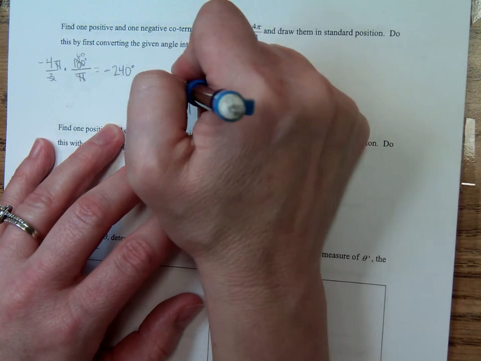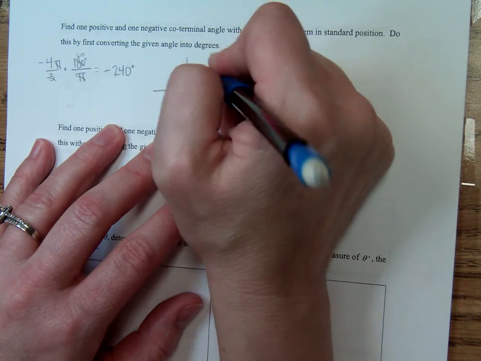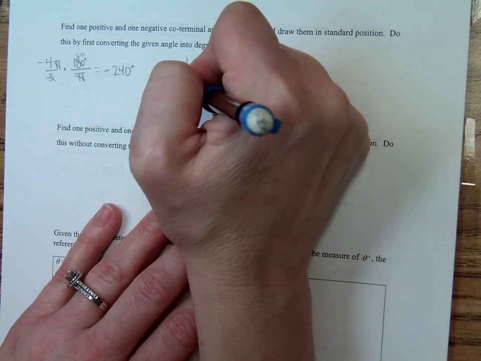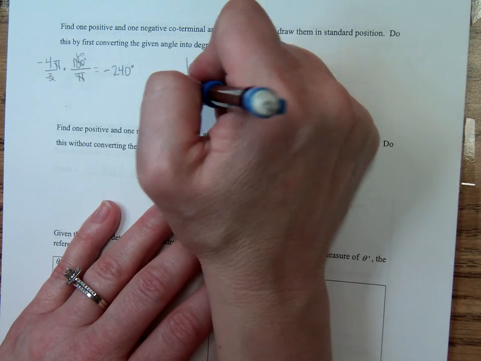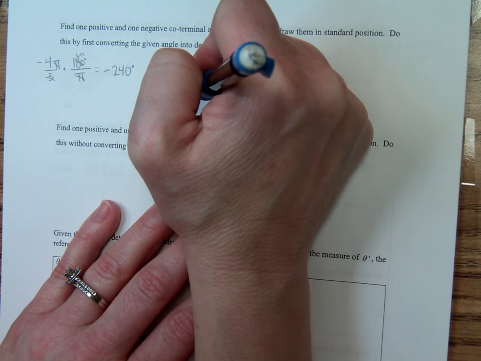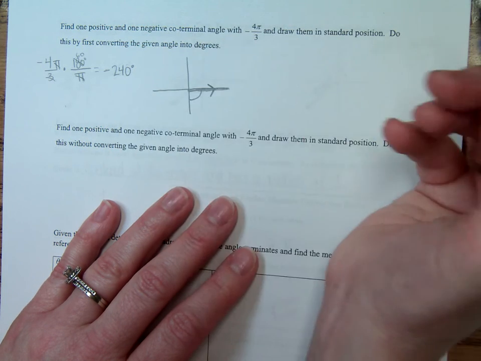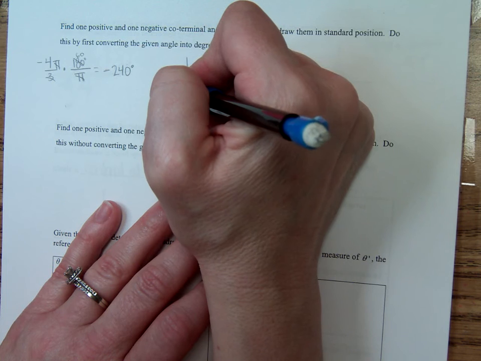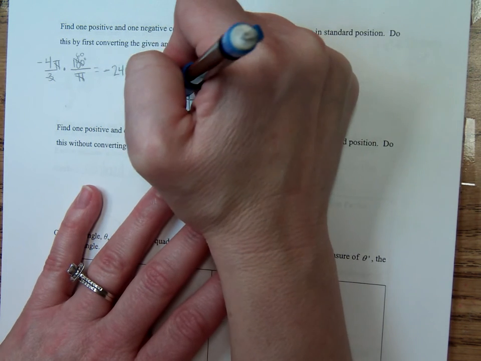That one is hard. Okay, so we're going to start here, and I have to go negative 240. Give me an idea of where that's going to be. Am I going to go past there? Yes. How much? 2/3 of the way. So like right there maybe?